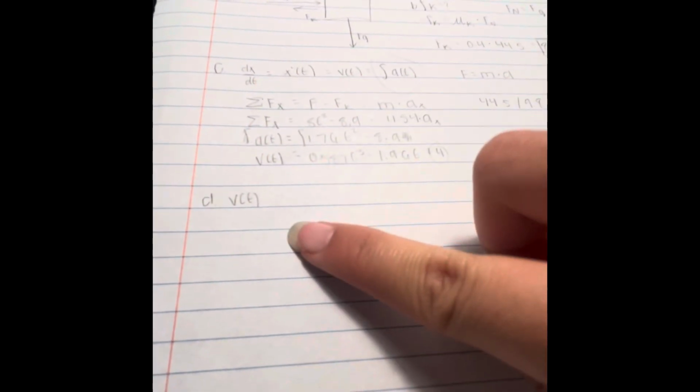So to find the instantaneous velocity when t is equal to 2, I'm just going to use the velocity function we found in the last problem and plug in t equal 2.